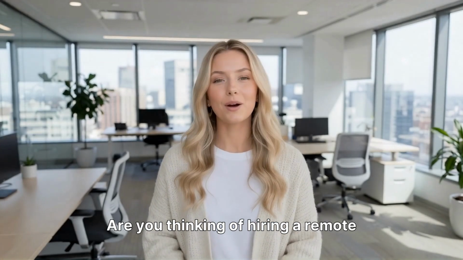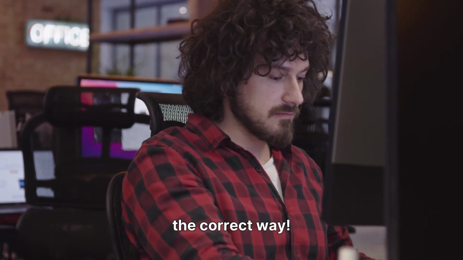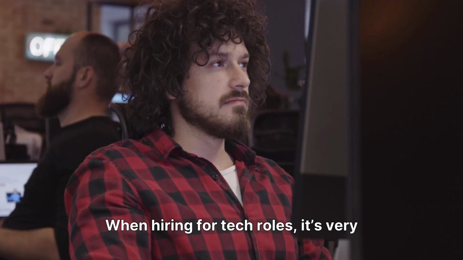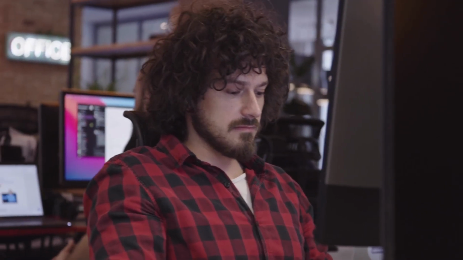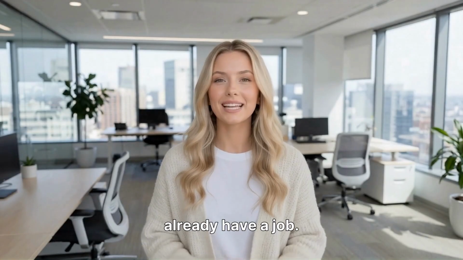Are you thinking of hiring a remote software developer or multiple remote developers for your next project? Then it is essential to do it the correct way. When hiring for tech roles, it's very difficult to find qualified developers that are open to new positions. It's a fact that almost all developers already have a job.